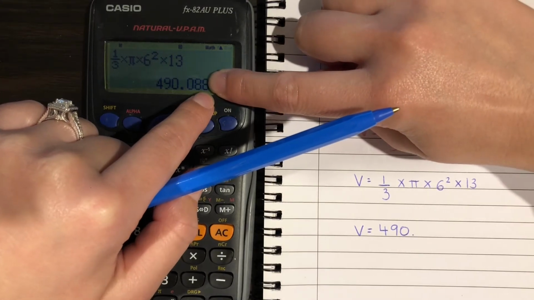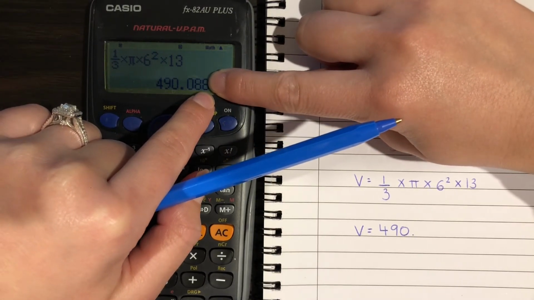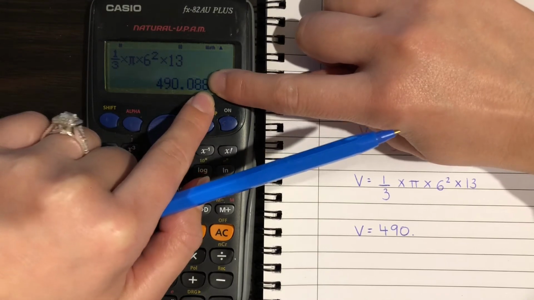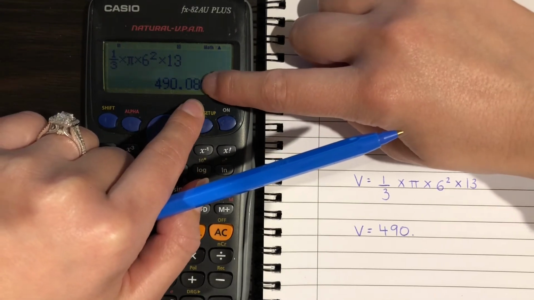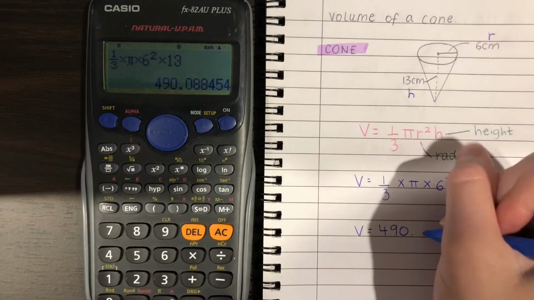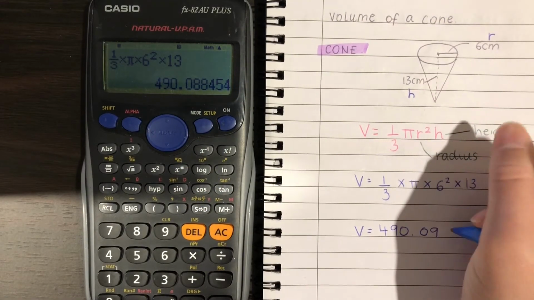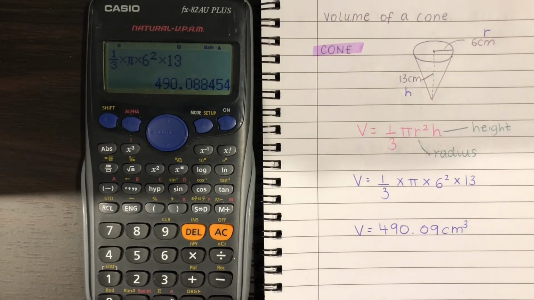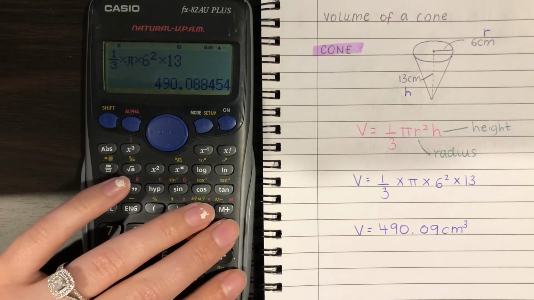Our third number is 8, and 8 is greater than or equal to 5. So this 8 in front of it will now change to a 9. And centimeters cubed, because we have calculated volume.